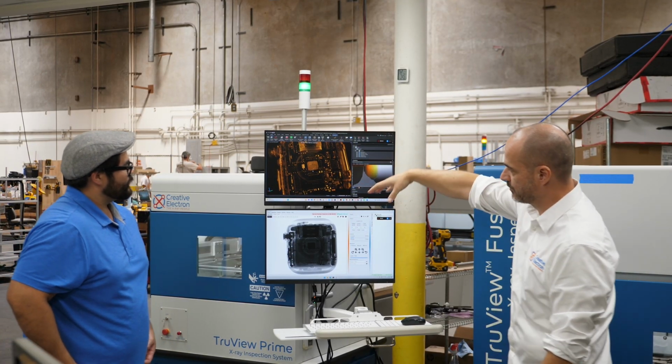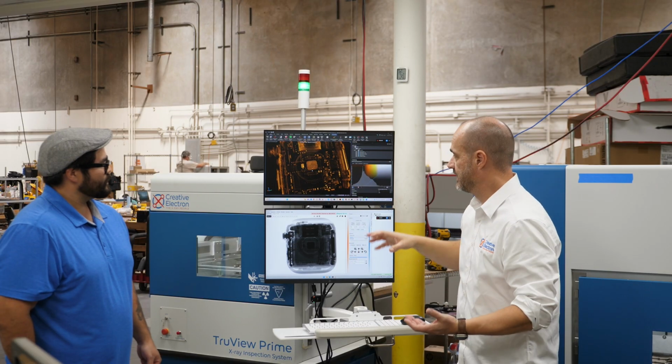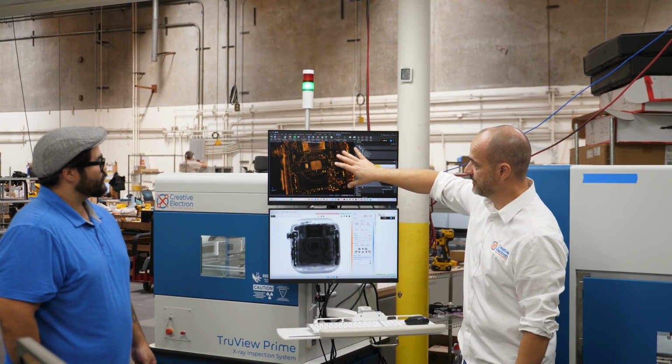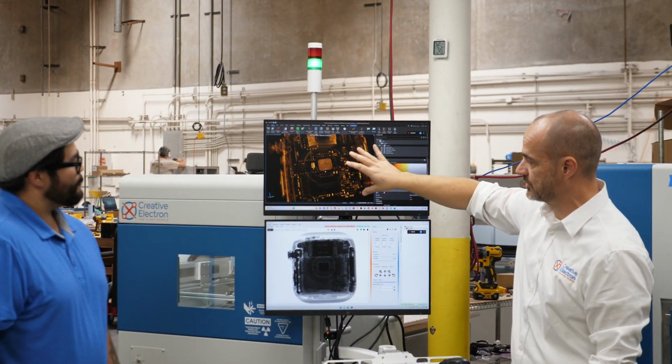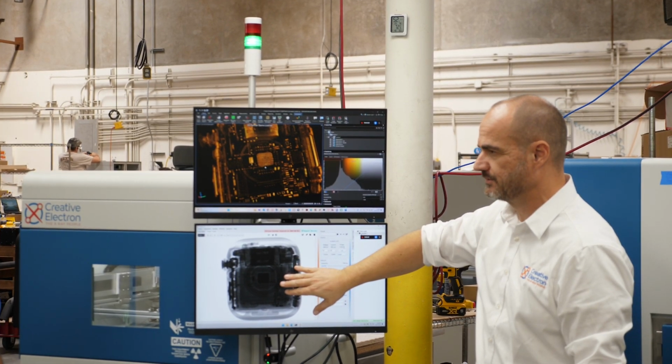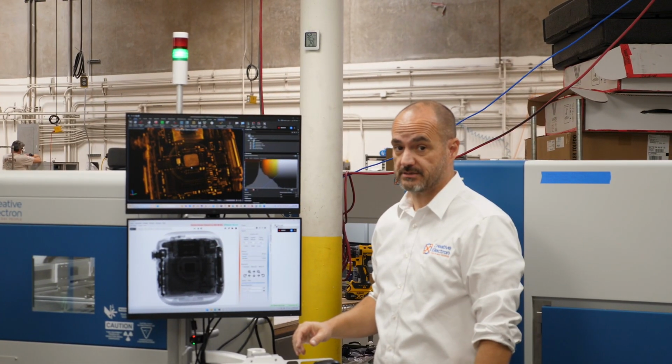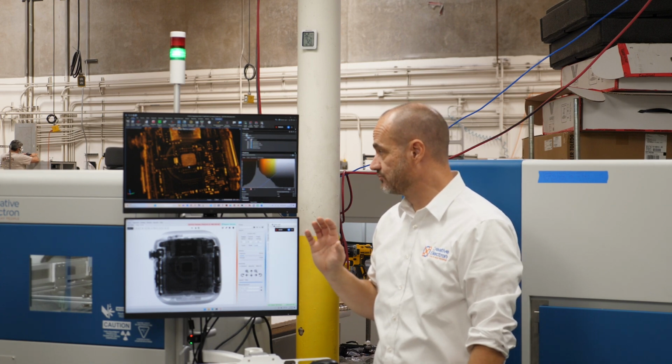What we did here is a TrueView Prime, a benchtop unit with a CT upgrade. You can see here on the bottom, we have the 2D image of the Apple Watch. And right here on the top, you have a 3D volume reconstructed from how many images we take with this guy? We got 3,601 images. 3,600 images. That's really impressive.